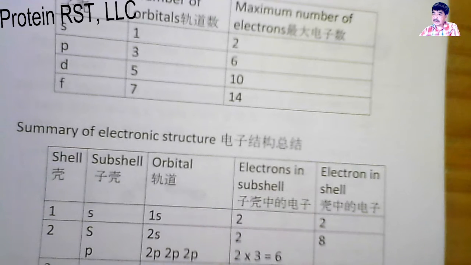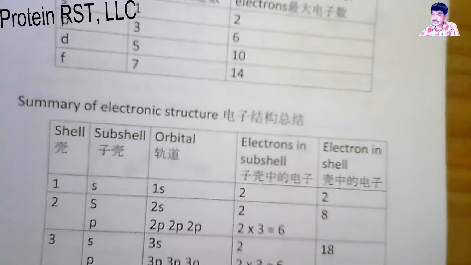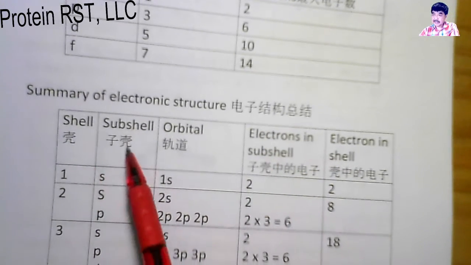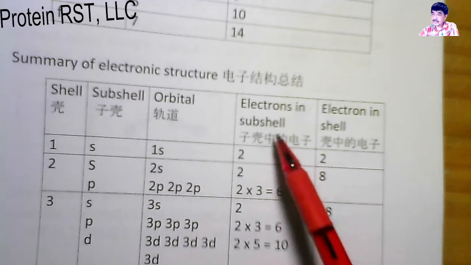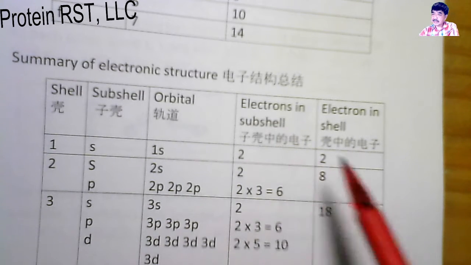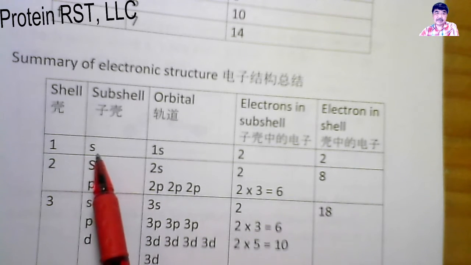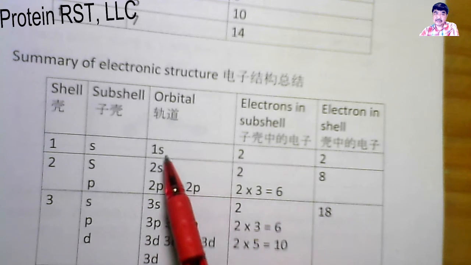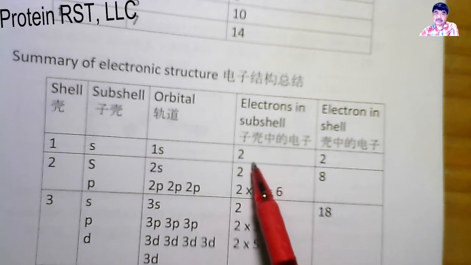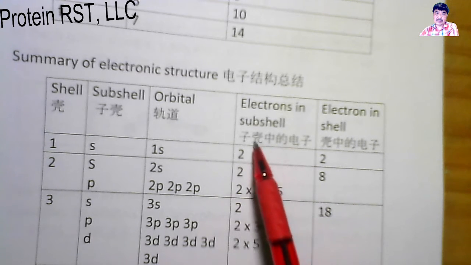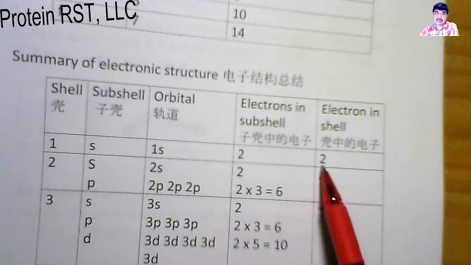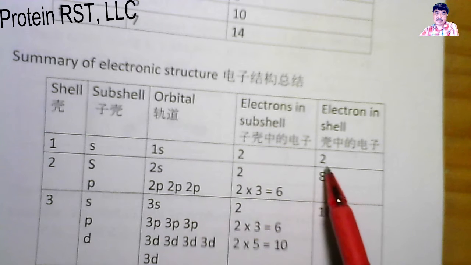Let's take a look at the summary of electronic structure: shell, subshell, orbitals, electrons in subshells and electrons in shells. The first shell has one subshell, s, with one orbital, 1s, which has two electrons in the subshell, and because it's only one subshell, the total electron number in the shell is also 2.